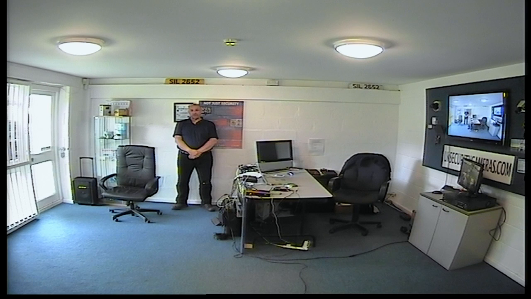Using a fixed lens camera, or a varifocal lens camera with it set to its widest setting, is fine for general observation, but not really much good for any detail. Its typical use would be somewhere like by a doorway where the subject will be quite close to the camera to get good clarity.